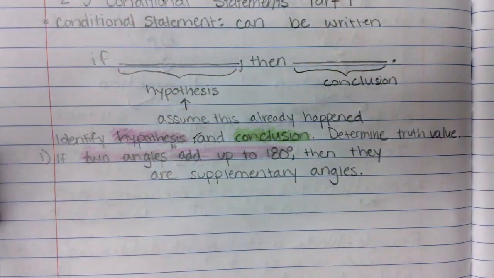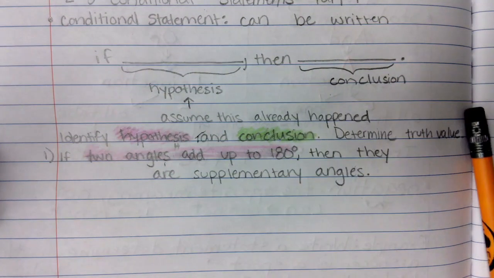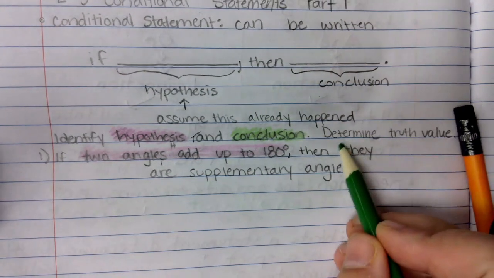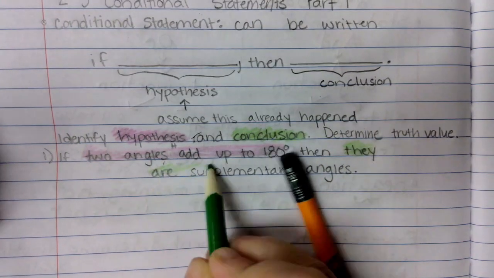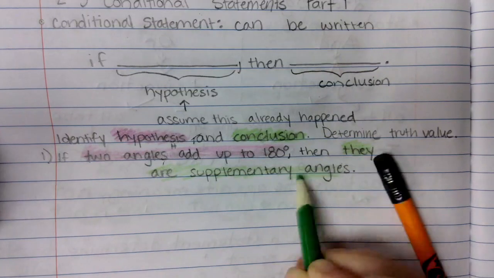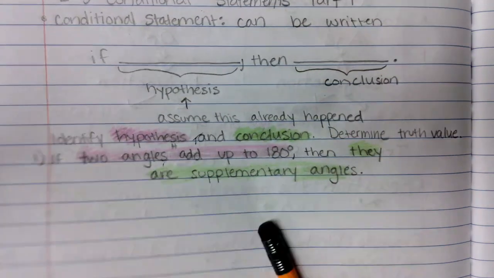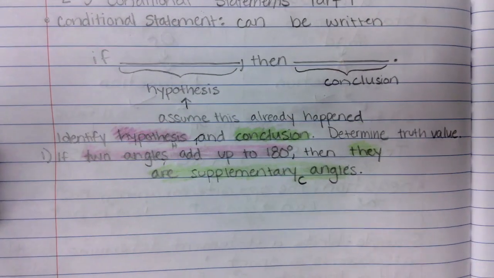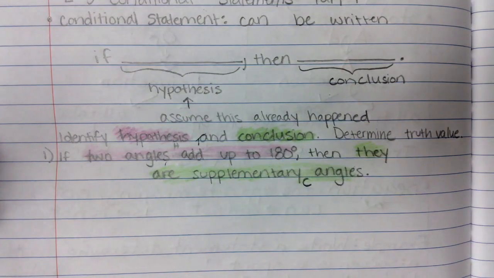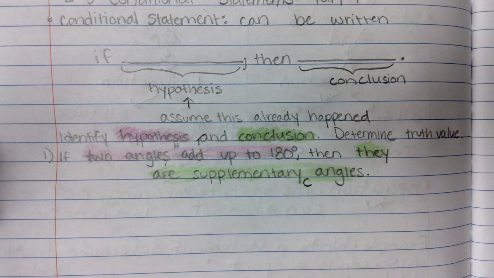And then what is my conclusion? Good, they are supplementary. We don't actually include the word then. We just want that statement that follows the then. That's our conclusion. Now let's decide, is that true or false? So if we are given two angles right in front of you, you have two angles that you know for a fact add up to 180 degrees. Does that mean that they are supplementary angles?